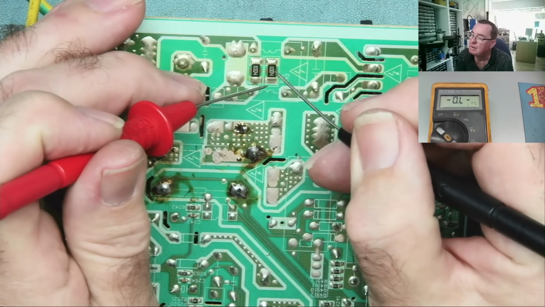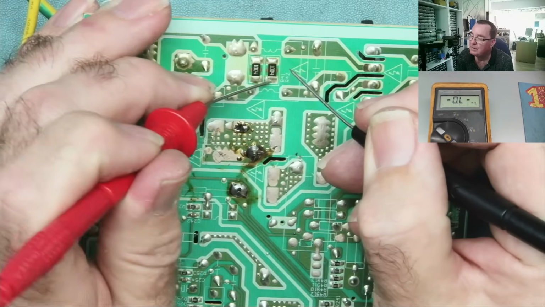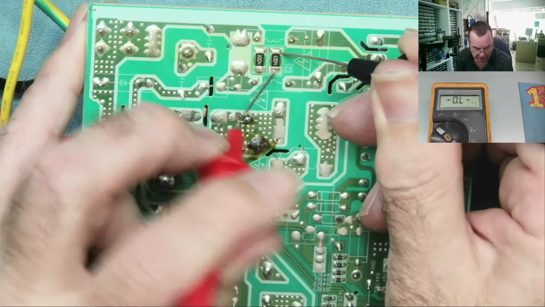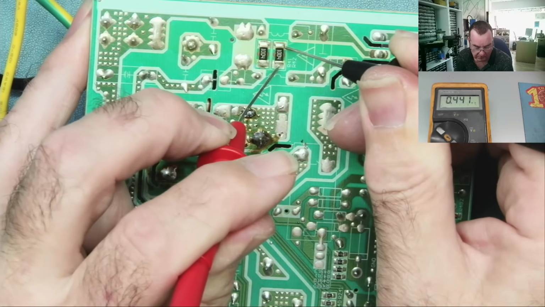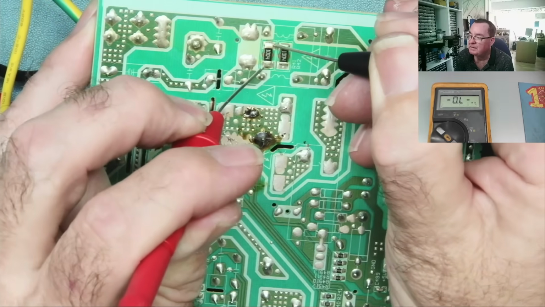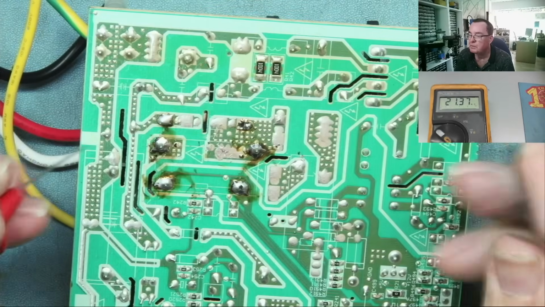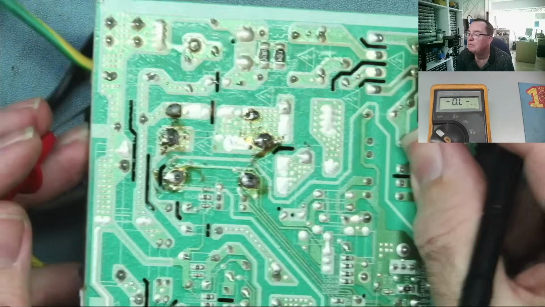So 100 and 4 more zeros. That's a 1 meg resistor. These things do tend to fail. This will be the startup circuit, I would think. It can read lower. In fact, it looks like they're probably both in parallel actually. Reading about 500k. Yeah, something like that. So those look okay. In fact, I think we can see they probably are in parallel.